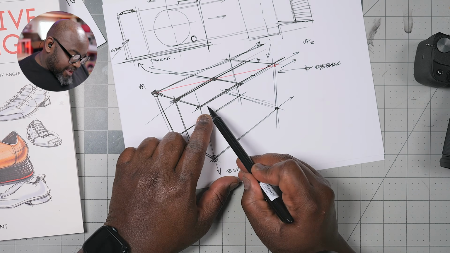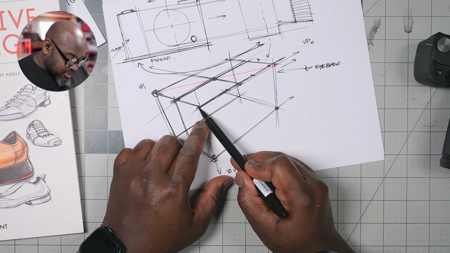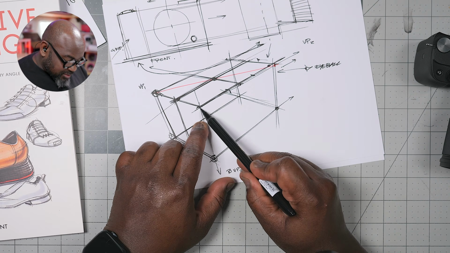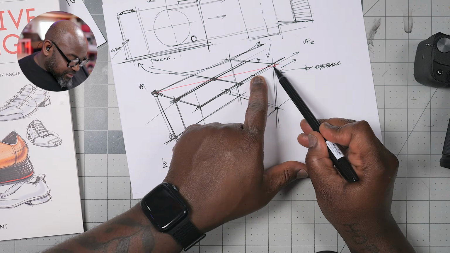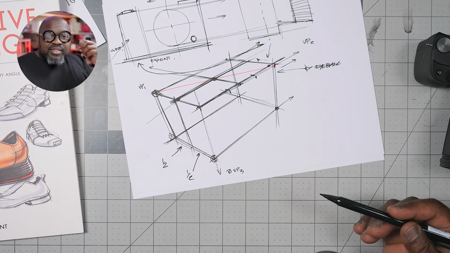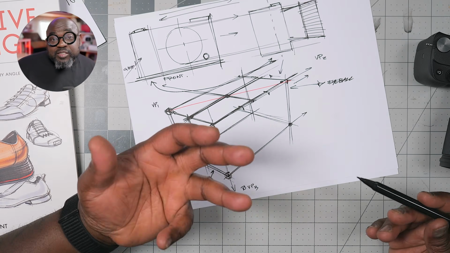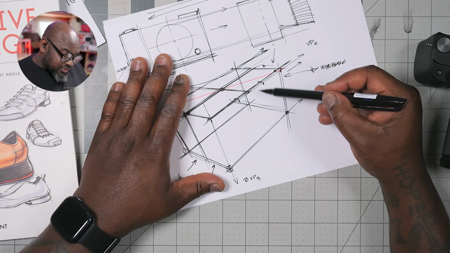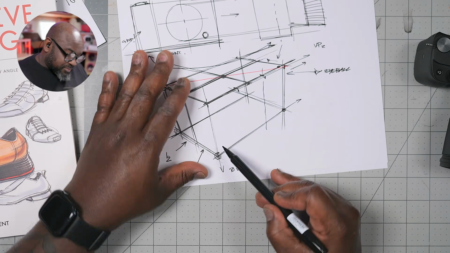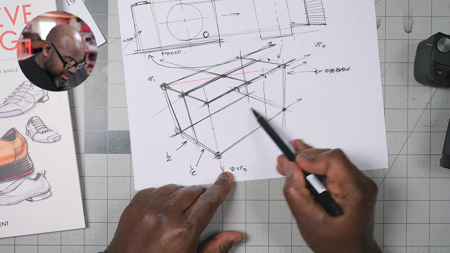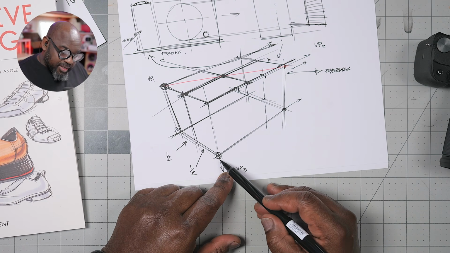Now remember, in perspective, things closer to you appear wider. So if I look at this segment, it's wider than this one, which is wider than that one, right? So that's how I intuitively can split that space. So the center of the lens is about here. All right, and it's centered on the body. So that's the center of my lens.